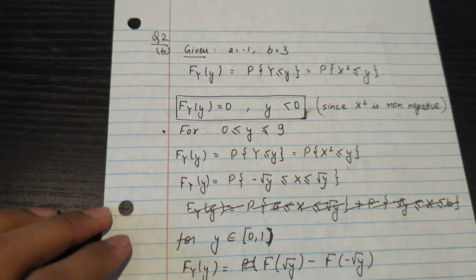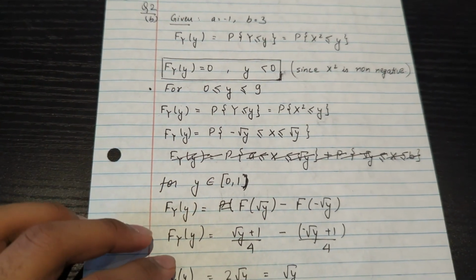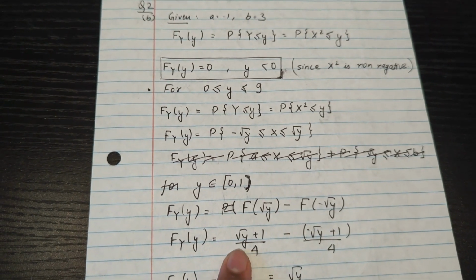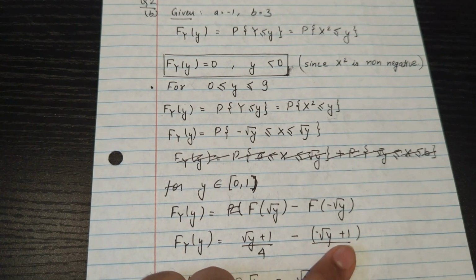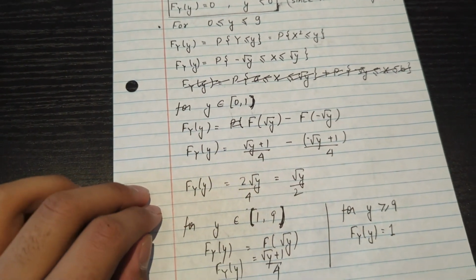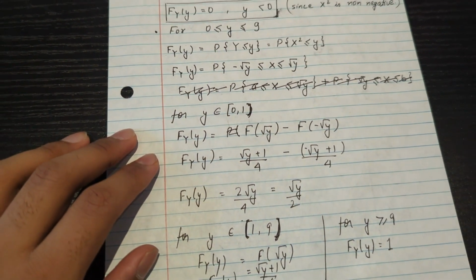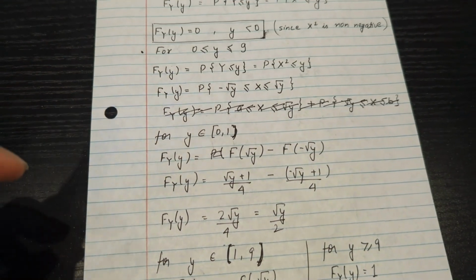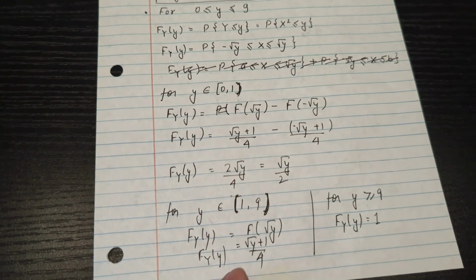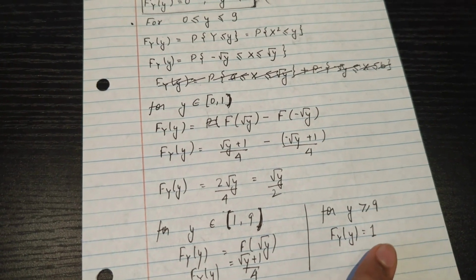Okay, now for y in 0 to 1, the distribution function can be written as F(root y) minus F(minus root y), which can be written as (root y plus 1) divided by 4 minus (minus root y plus 1) divided by 4, which comes to root y by 2. Now for y in the range of 1 to 9, F_Y is F(root y). There is no minus root y component because x is not defined for less than -1. So this will be equal to (root y plus 1) divided by 4, and for y greater than or equal to 9, the distribution function will be equal to 1.